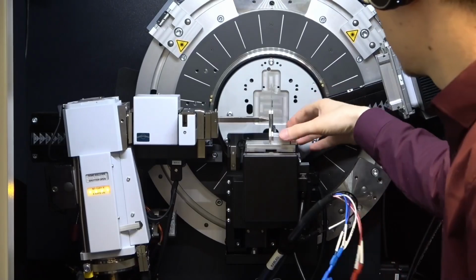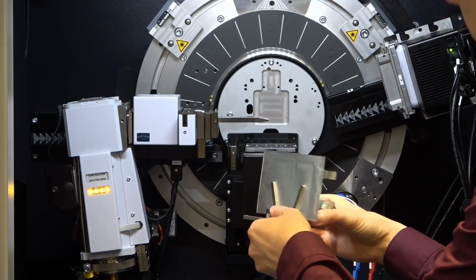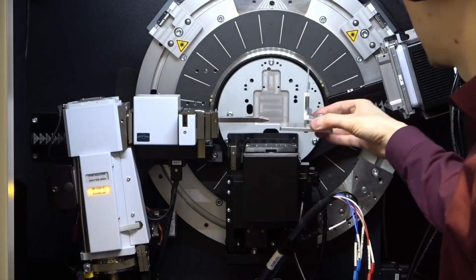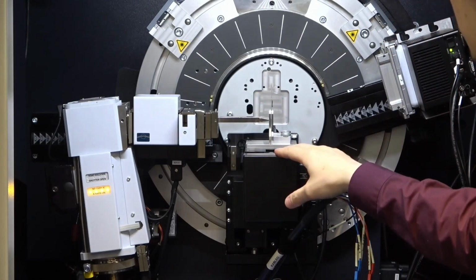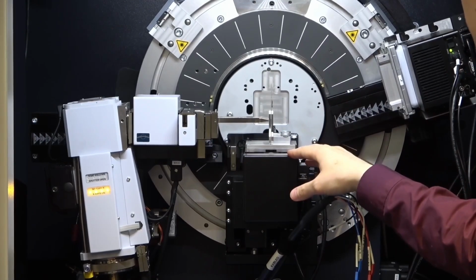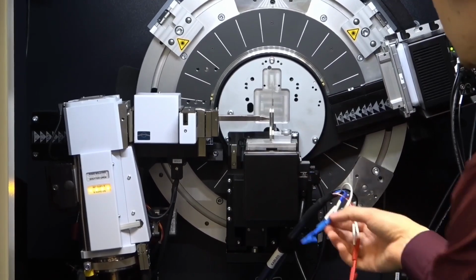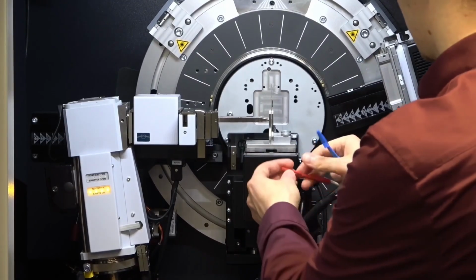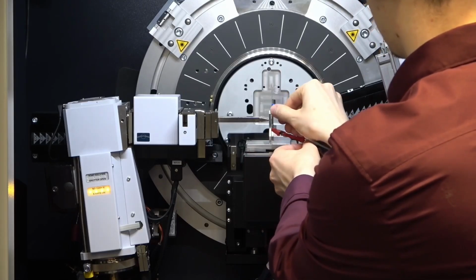So I can easily mount and unmount the sample. So, default pouch cell mounted on a clamp. This clamp allows me to mount it reproducibly on the XYZ table. So here I can adjust the Z, X, and Y, but I typically don't need to adjust anything since the sample can be mounted in a very reproducible way. Let's connect the plugs again. First the plus pole, then the minus pole.